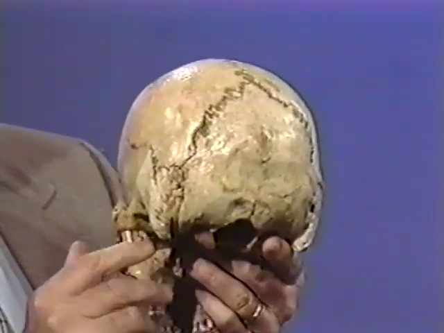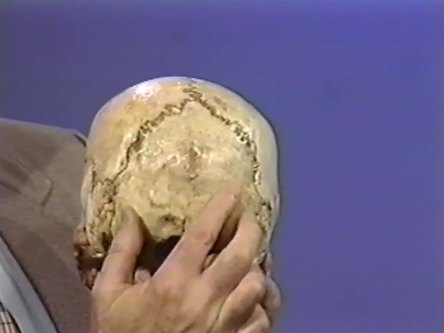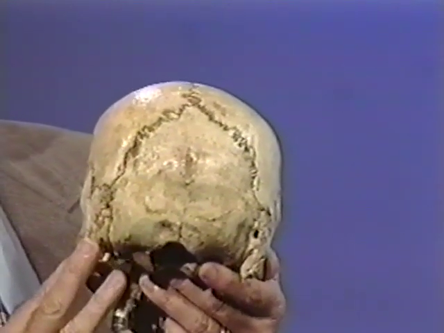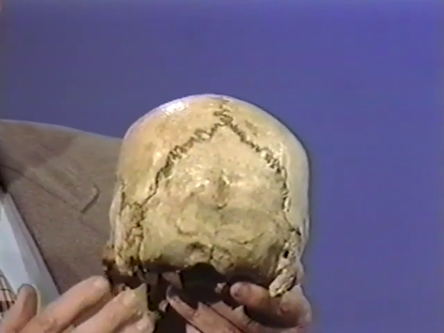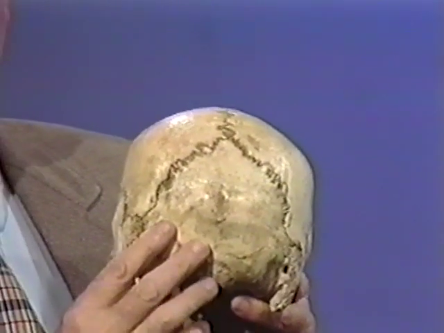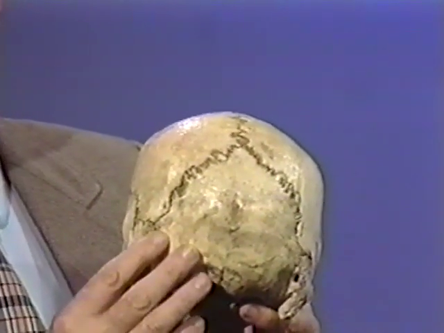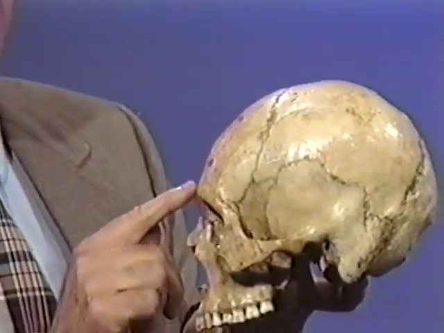Note the muscle markings on the back of the skull. This is where the muscles of the neck attach, and of course the larger the muscles you have, the larger are the foundations, the foundation being the bones, and so you have ridges on the bones. So males have a larger skull, a more rugged skull, larger mastoid processes, heavy supraorbital ridges.